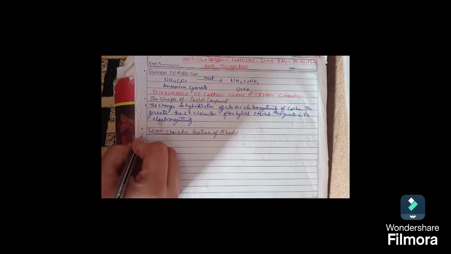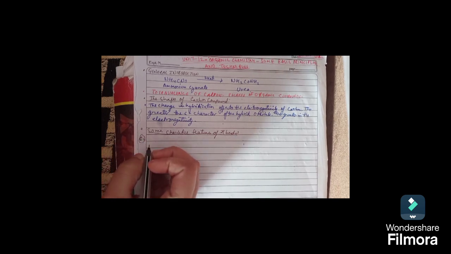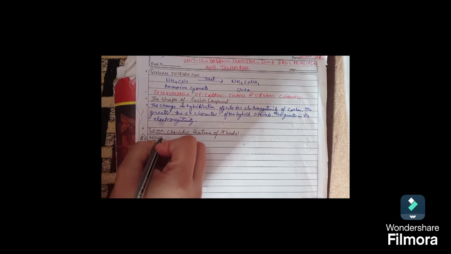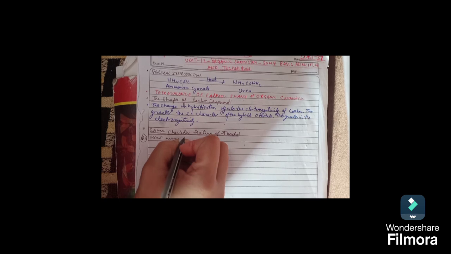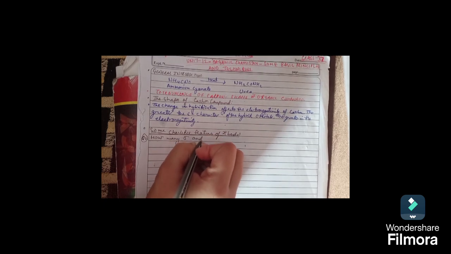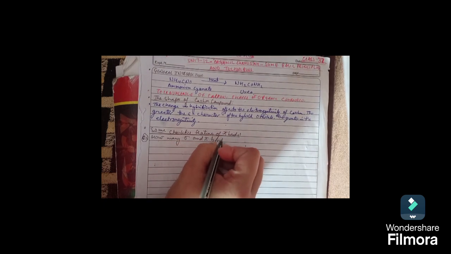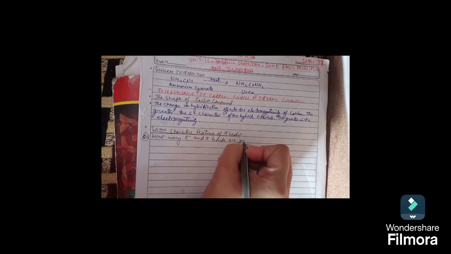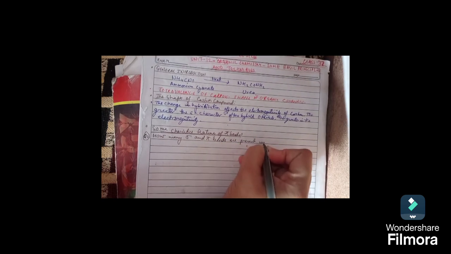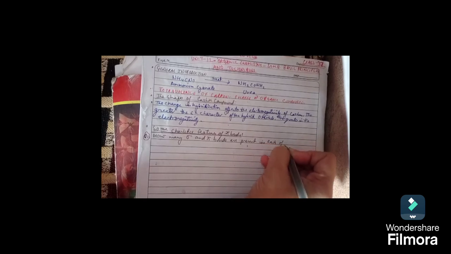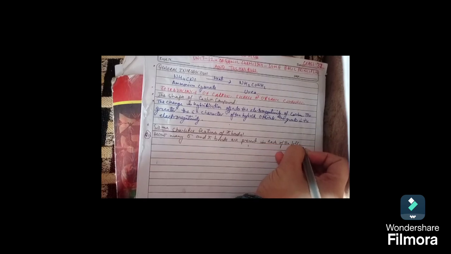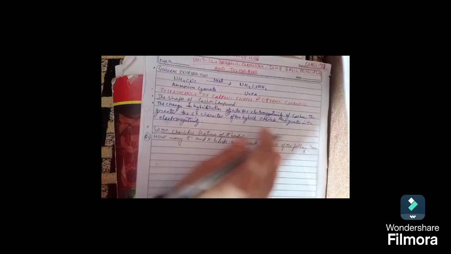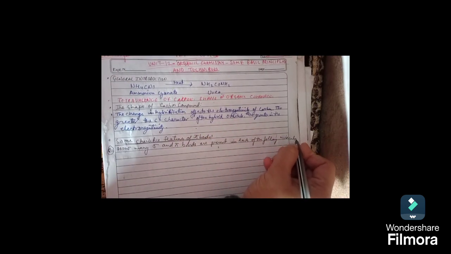So we go for the first question of the session: how many sigma and pi bonds are present in each of the following molecules?